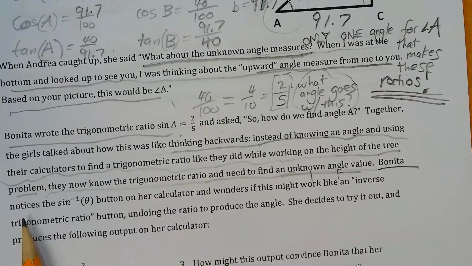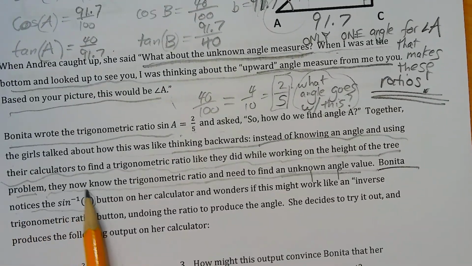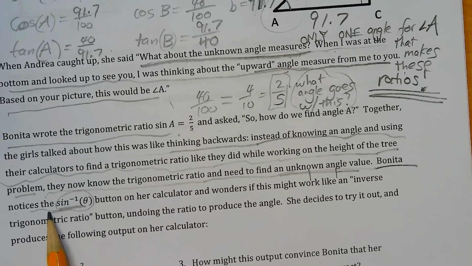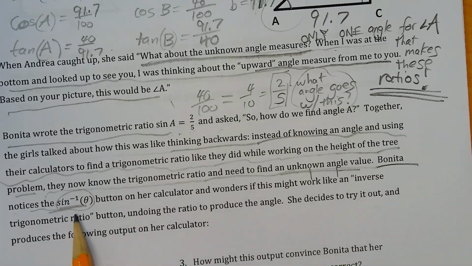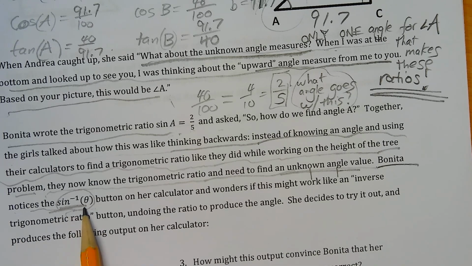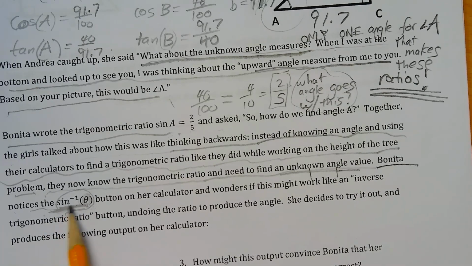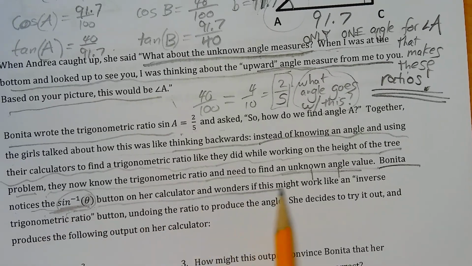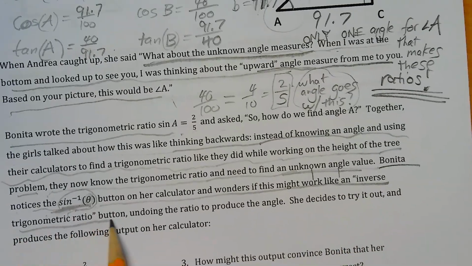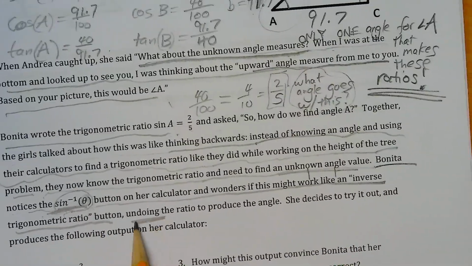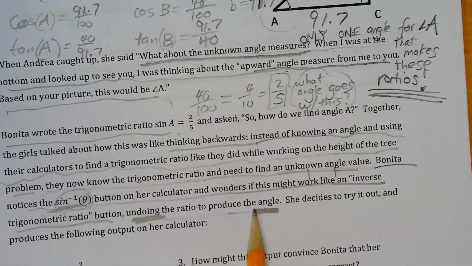Bonita notices the sine to the -1. This is actually pronounced inverse sine. Inverse sine, or arc sine, is another name for this. She notices that funny button, and theta, the Greek letter theta, stands for an angle measure. But she notices the inverse sine button on her calculator, and she wonders if this might work in an inverse trigonometric ratio way, undoing the ratio to produce the angle.